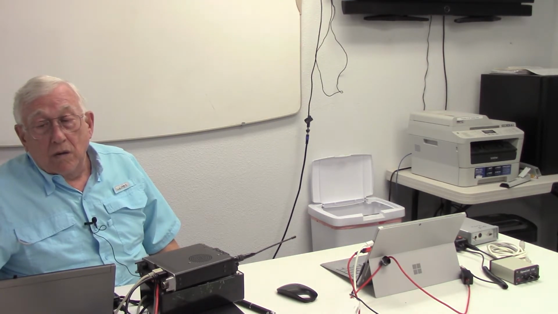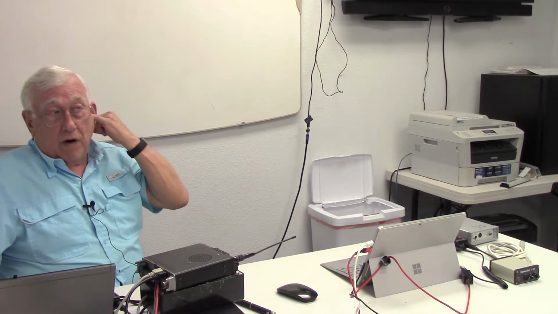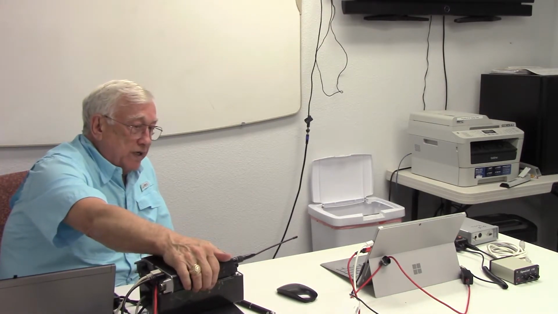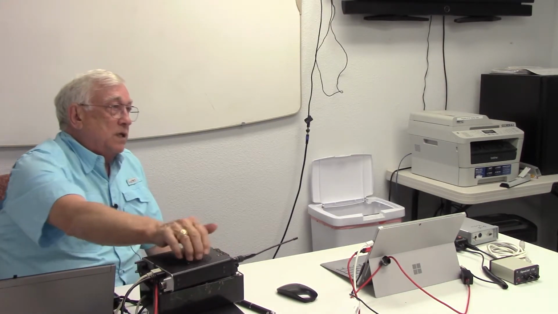So what have you got connected there, Dave? This is a VARA setup on 2 meters through an FT817 going into a homebrew TNC that I built.